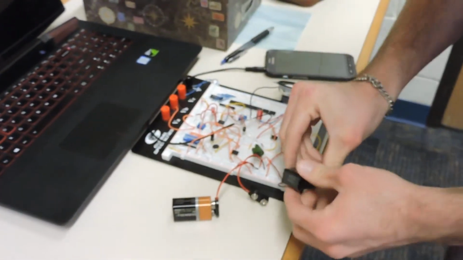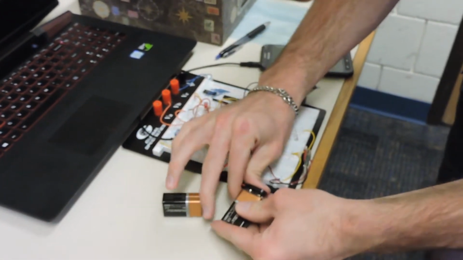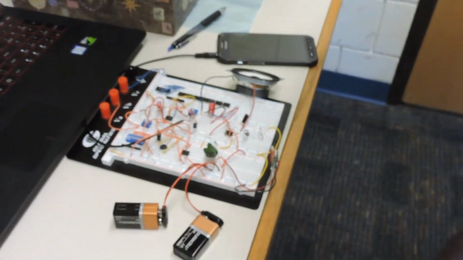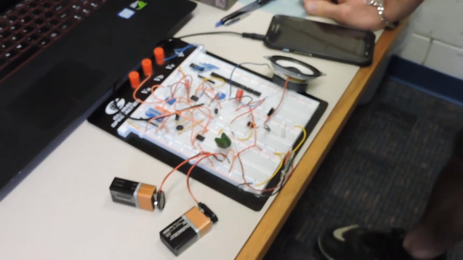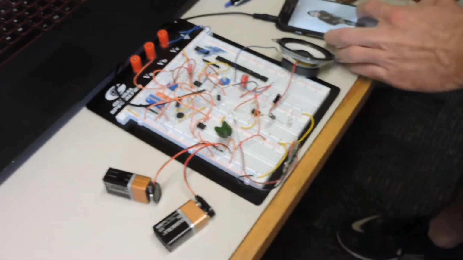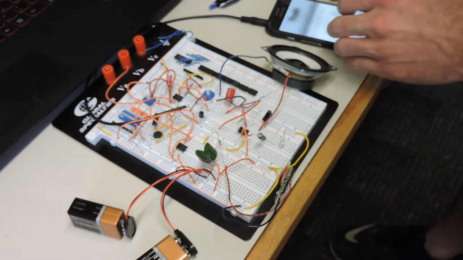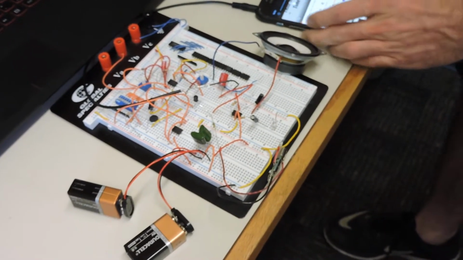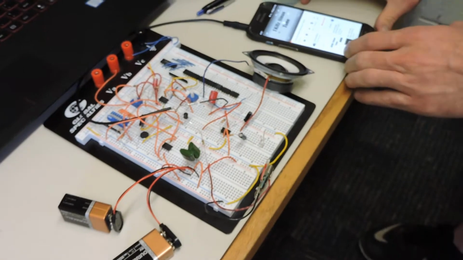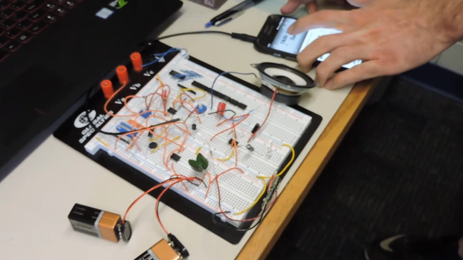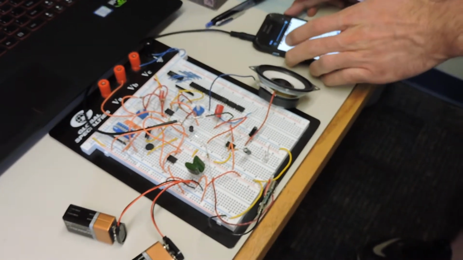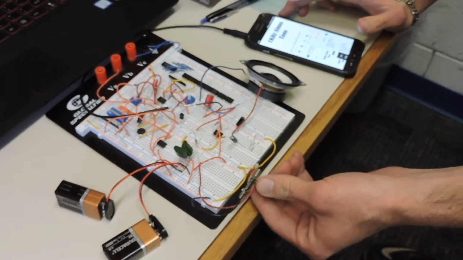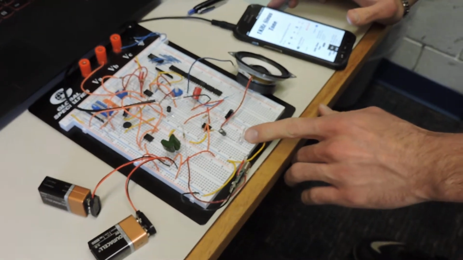Ours works off 9 volts, positive and negative. All of the amplifiers do. So we used 2 9-volt batteries to acquire that. When just going on YouTube and playing a 1 kilohertz signal, it will stay at 1 kilohertz. And this is the laser right here from the transmitter circuit, and this is the photodiode right here.